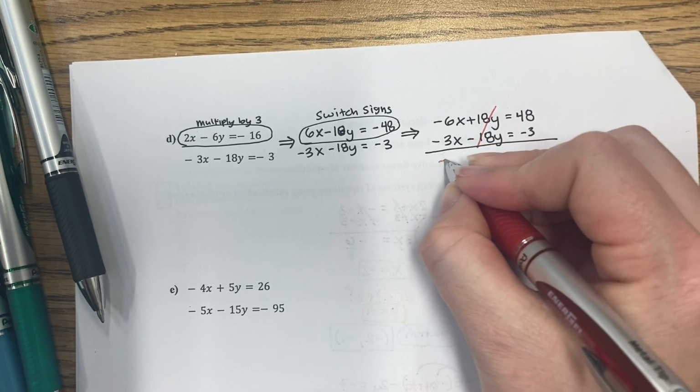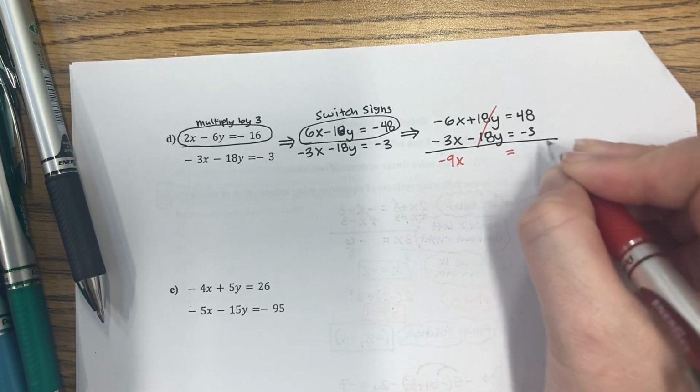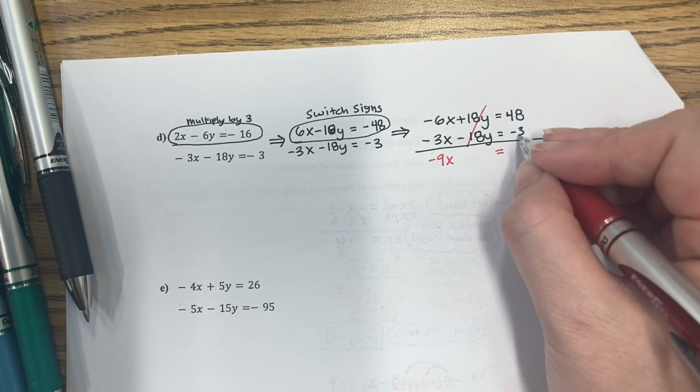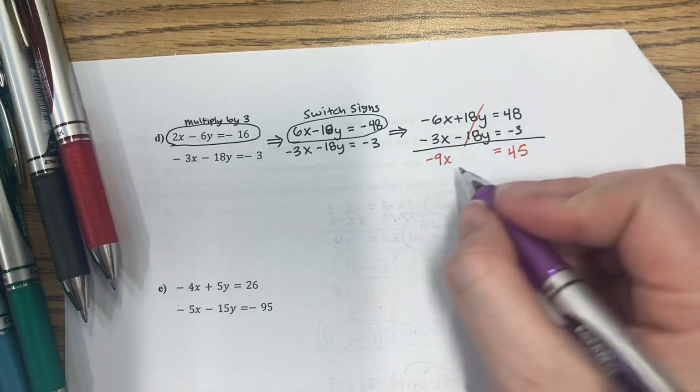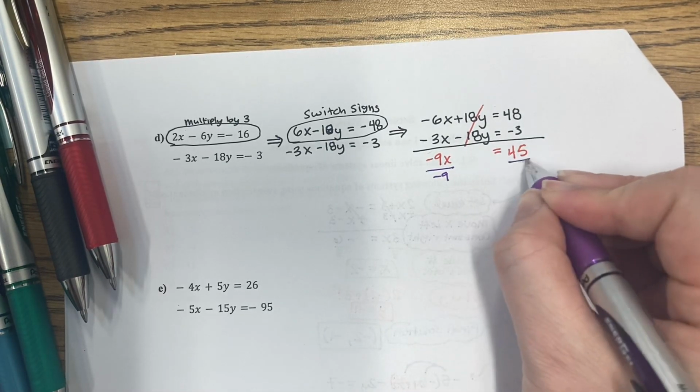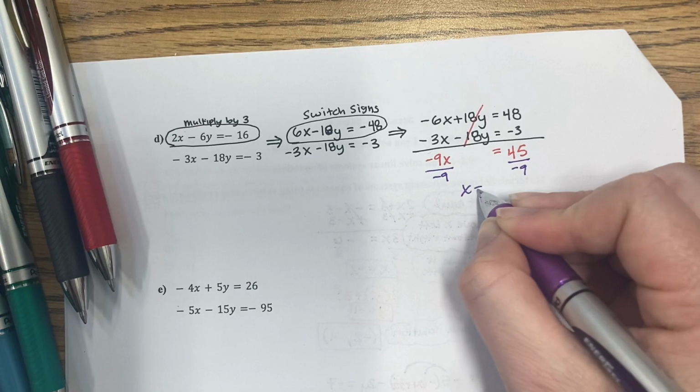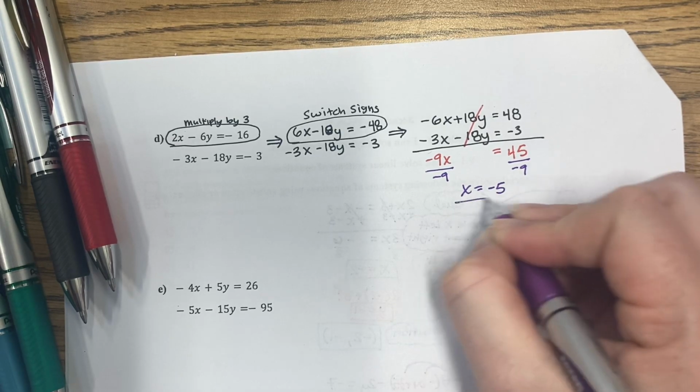Negative 6 minus 3 is minus 9x. Divide the negative 9 off. X is equal to negative 5.